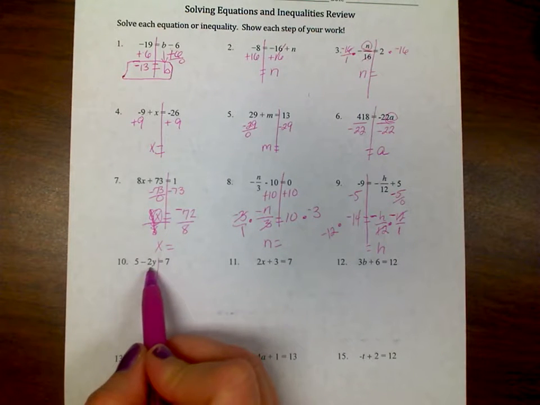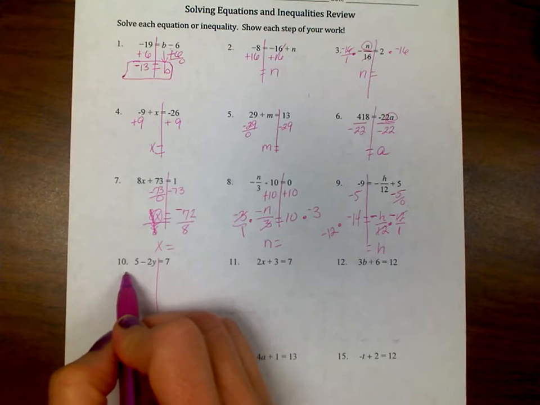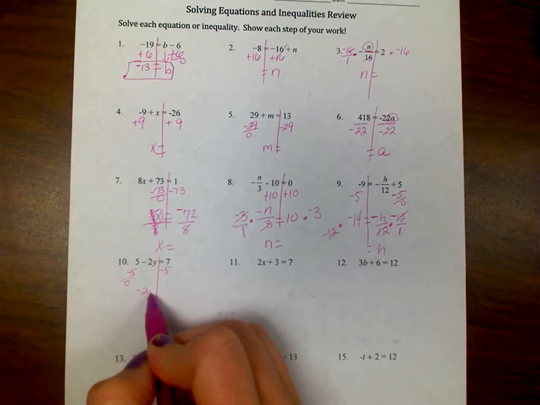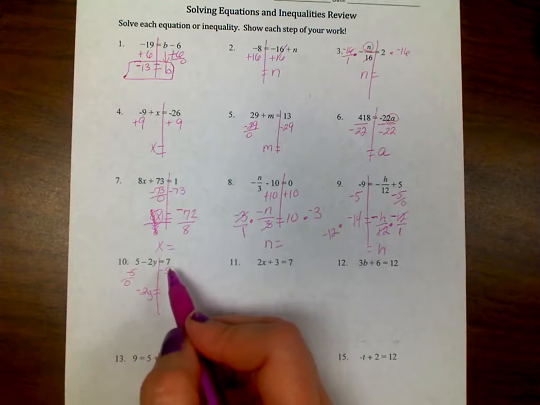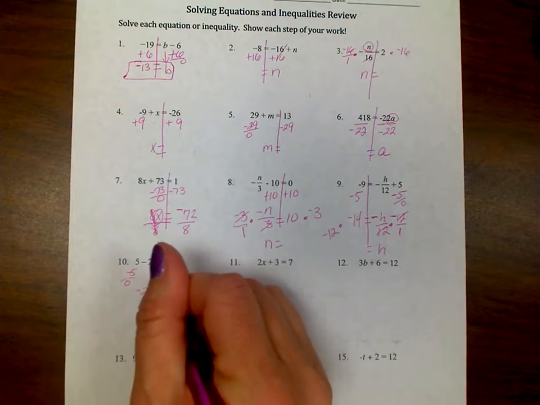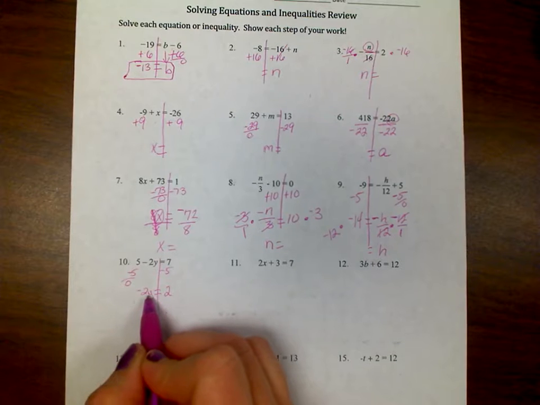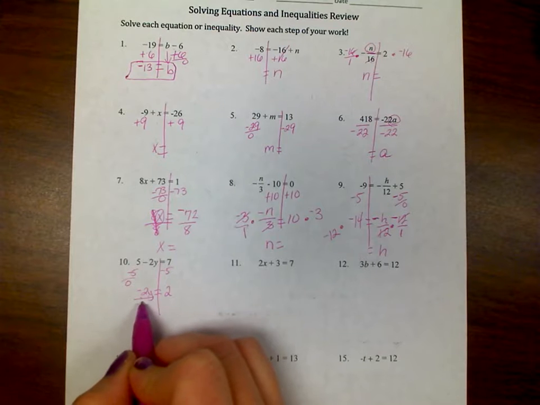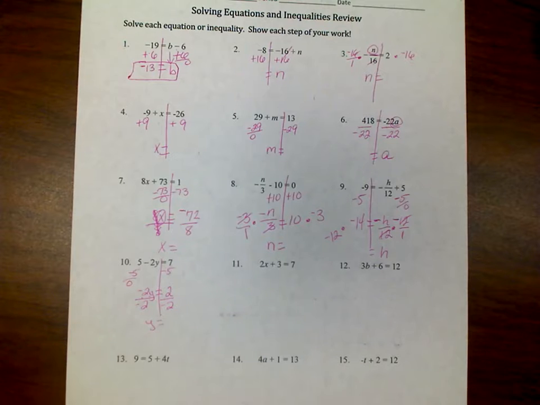I've got a number, and then I've got a number with a variable. Let's get our whole numbers together. It's a positive 5, so we want to subtract 5 from both sides. Leaves me with a negative 2y equals, you have 7 minus 5 should be 2. You have a variable, it's multiplying with the negative 2, so we do the opposite. Just divide by negative 2. You have y equals 2 divided by negative 2.